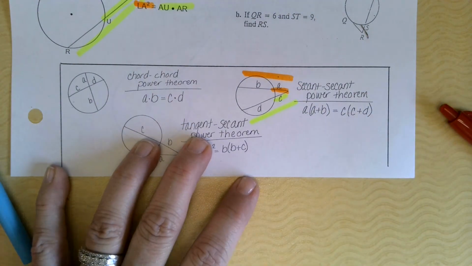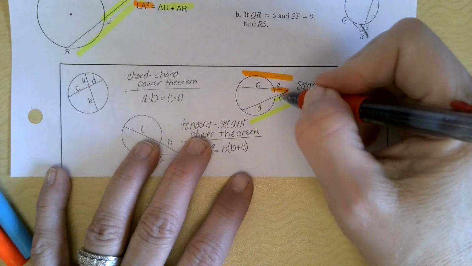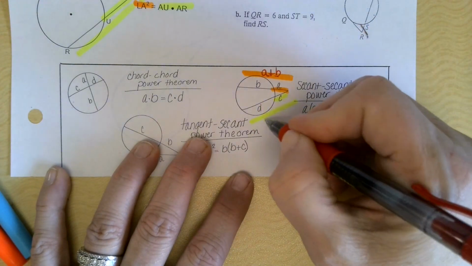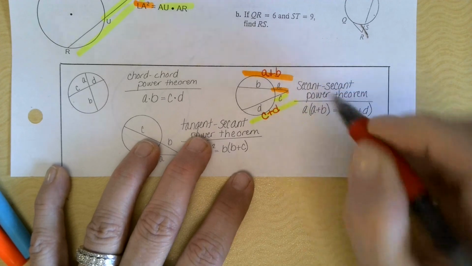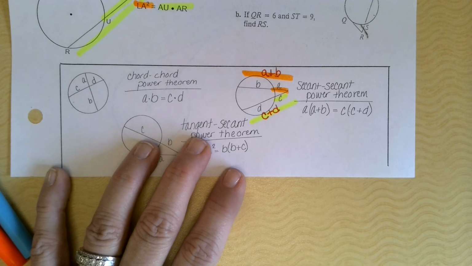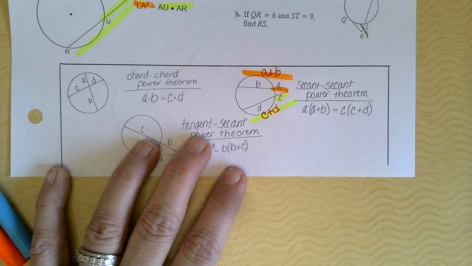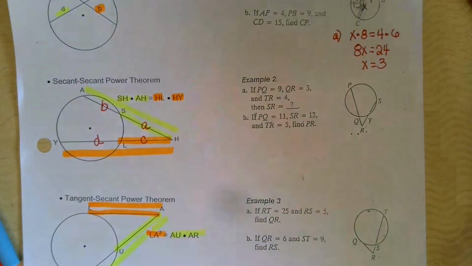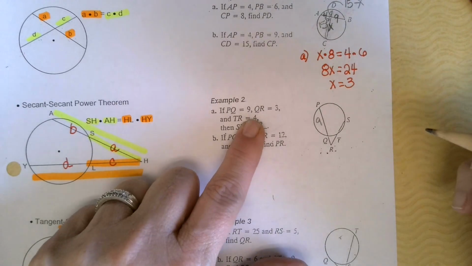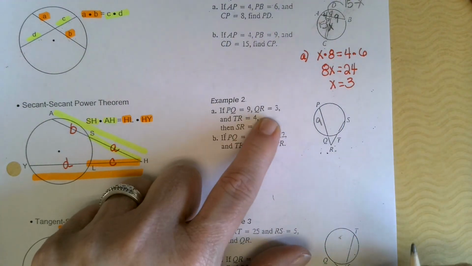And so anytime you're doing these problems, grab your highlighters and you can highlight the outside piece and know that we are adding those two pieces together, and we are adding these two pieces together to solve the problem. And then, of course, anything can show up with quadratics and systems to apply this to honors geometry, just like we've had in all of our other material. Okay, so let's look at problem number 2. It says PQ equals 9. Labeling your problems is a big help on these. QR is 3.